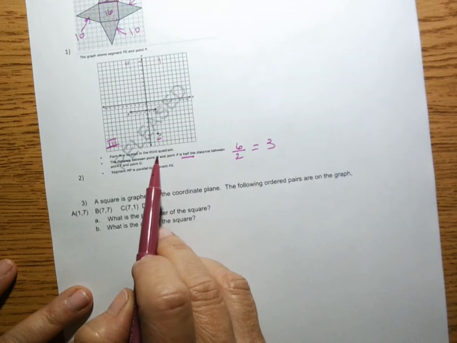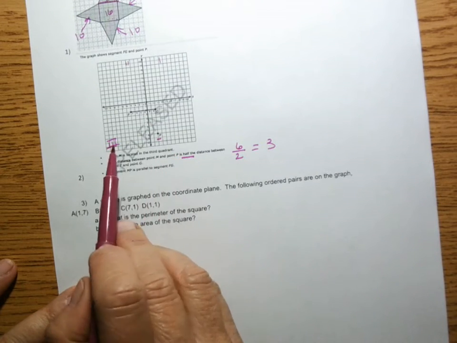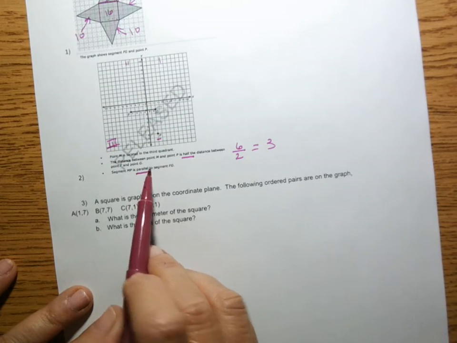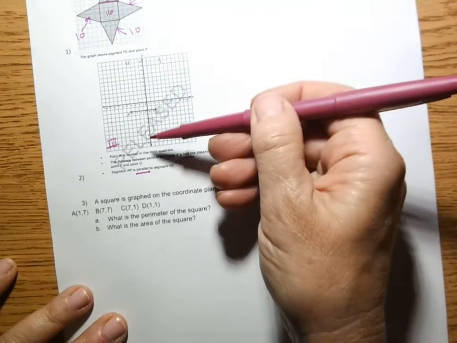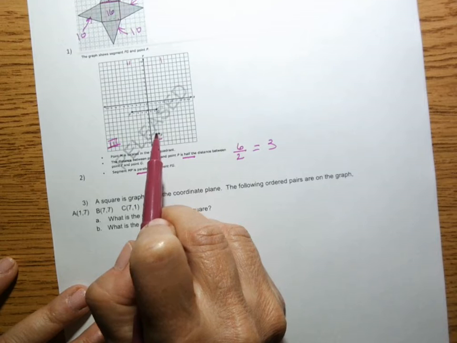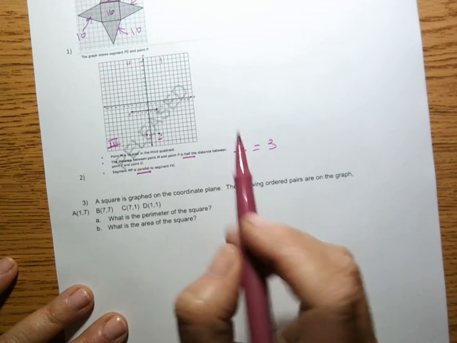So the distance between M and P is 3 units, and I know that it has to be in quadrant 3, and then the last thing says that it is parallel to FG. So I know that it's going to be another horizontal line that goes like this. So I'm going to count 3 units. 1, 2, 3. So that is where point M is going to be.